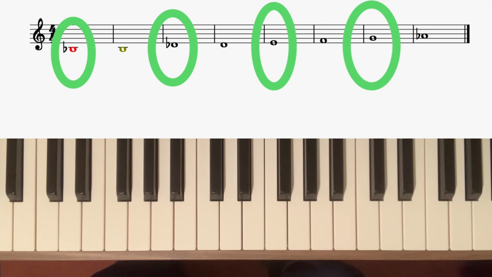So let's look at how we can apply this concept of a family of related dominant sevenths. In a moment, I'm going to talk about what I did in the intro. But first of all, I just want to do a quick reminder on the concept of drop 2 voicings.